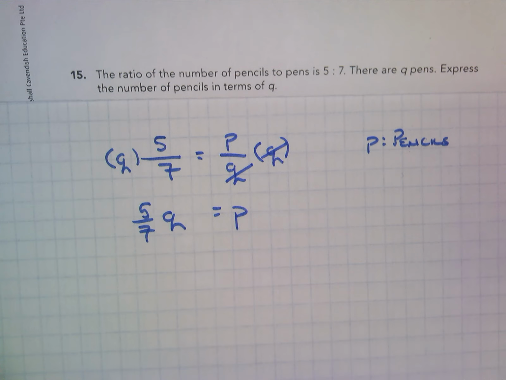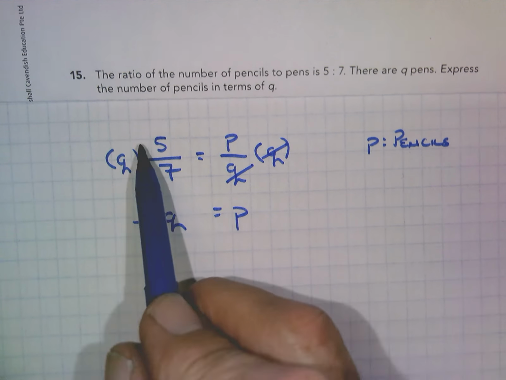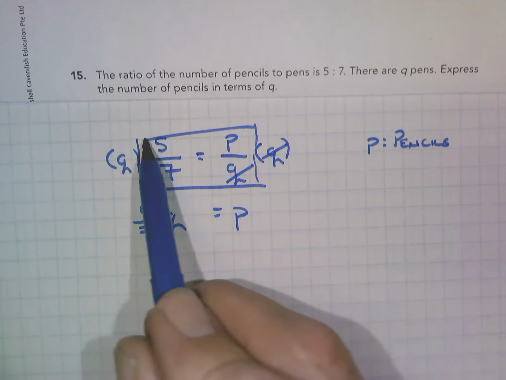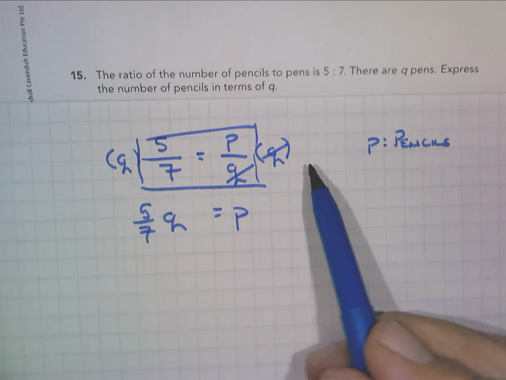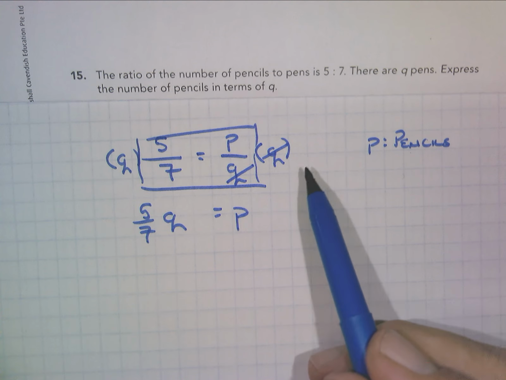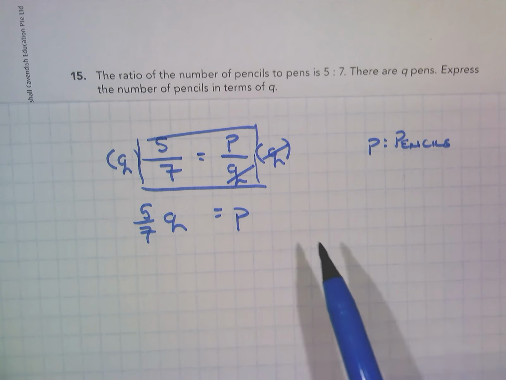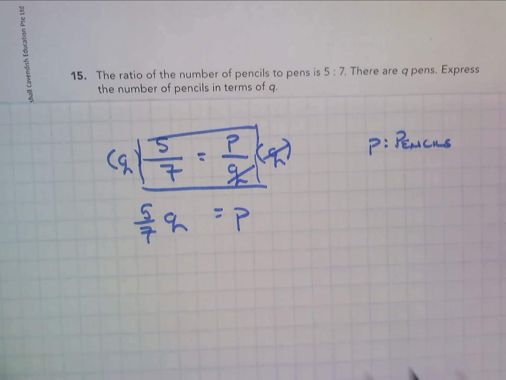So once you realize how to set these problems up, it's just a matter of some algebra. If I wanted to solve for Q, I could do the same thing, but this problem asks us to solve for P, so I'll leave that there. I'm going to ask you to do one of those eventually also.